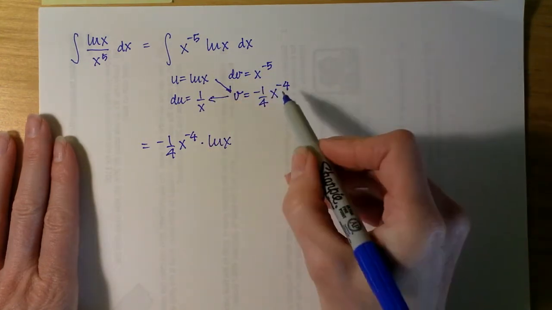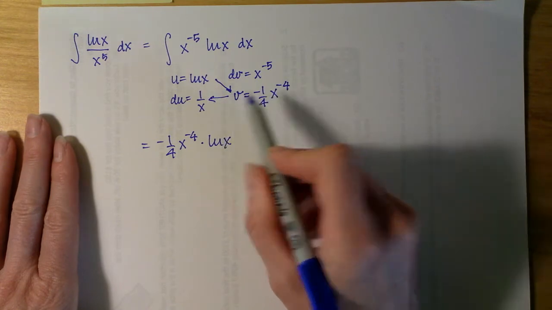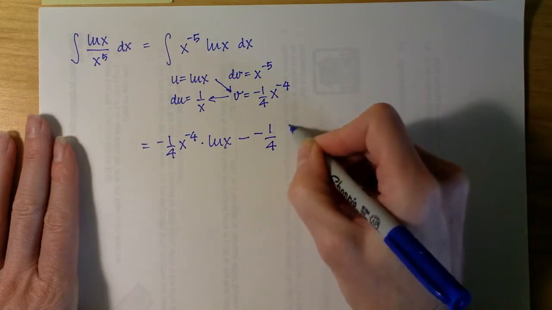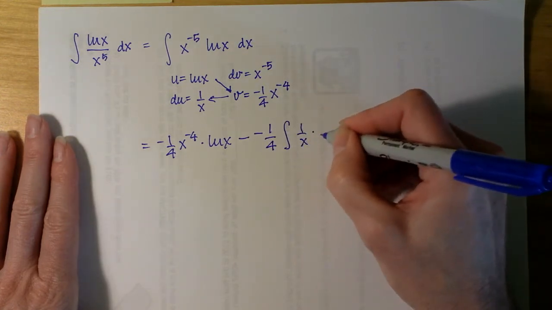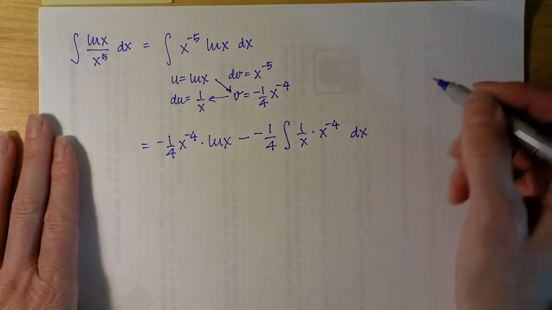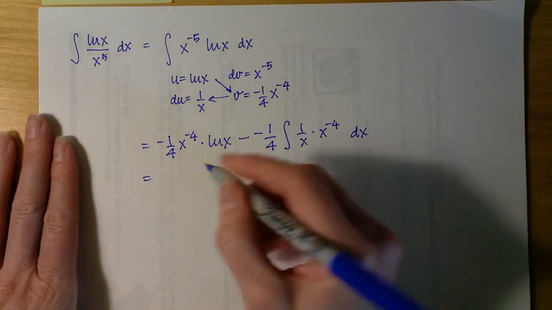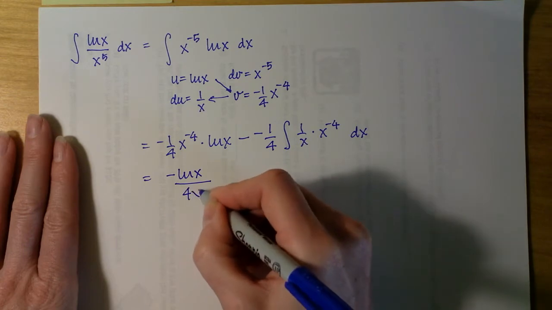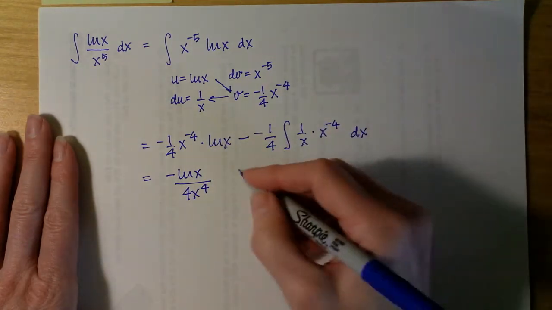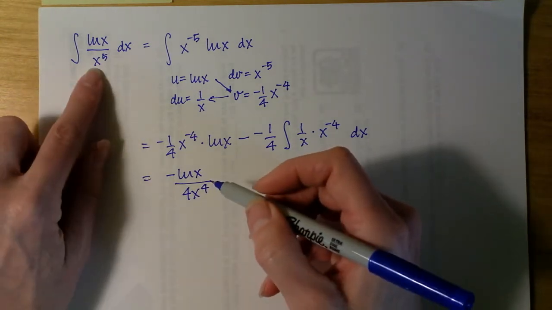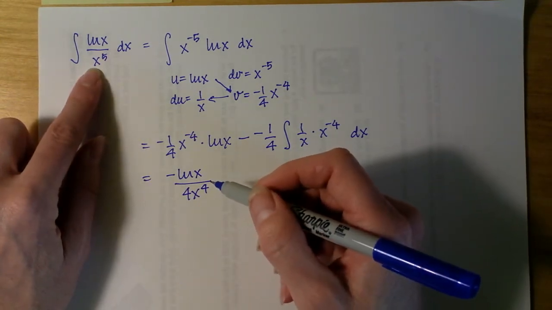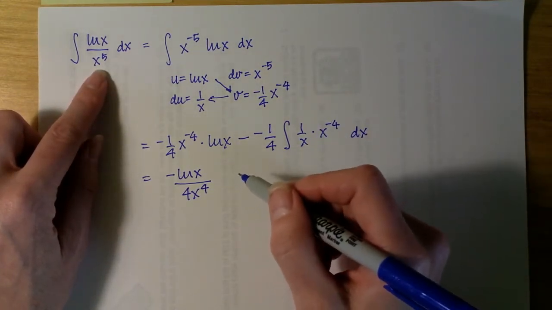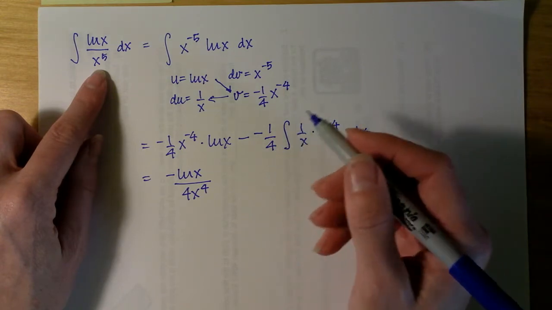Then I want to subtract from that the integral of the product of these two things. I've got a negative here, so, well, here, I'll just write this like this. And then 1 over x times x to the negative fourth. So I could write this as negative log x divided by 4x to the fourth, right? You don't have to, but when you write it like this, it looks more like the problem. It looks more like the format in which the problem was given. So that's just sort of like mathematical politeness, kind of.